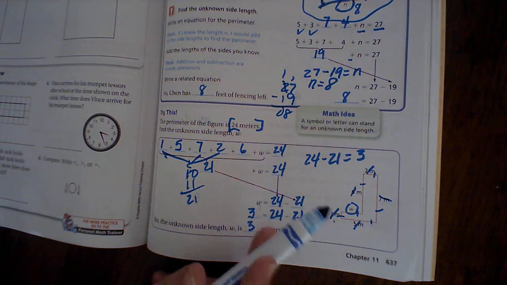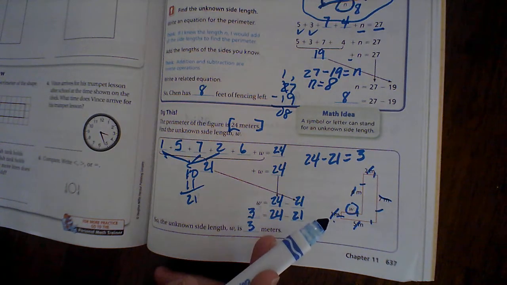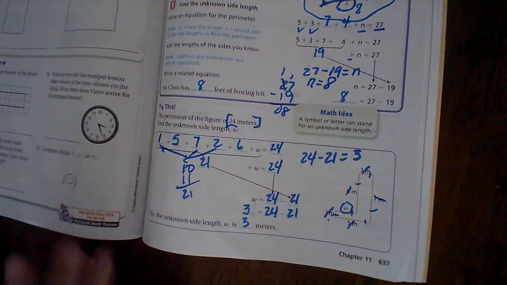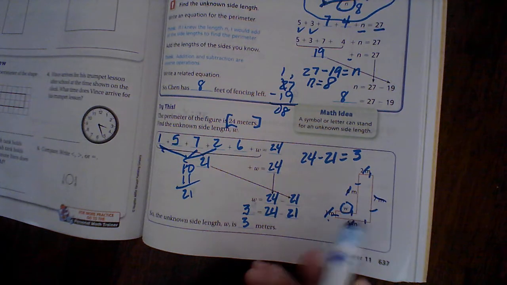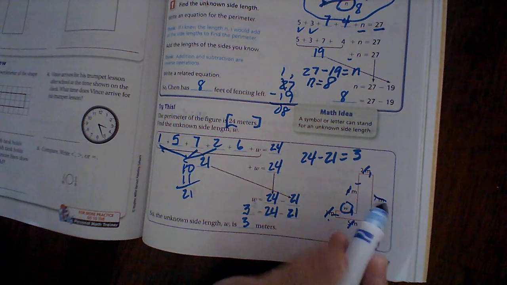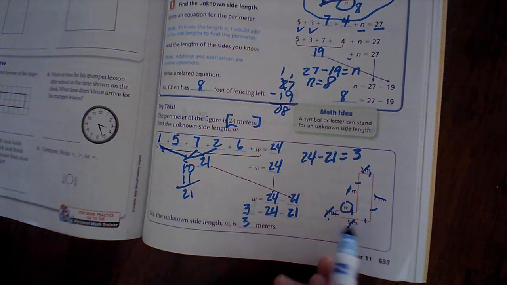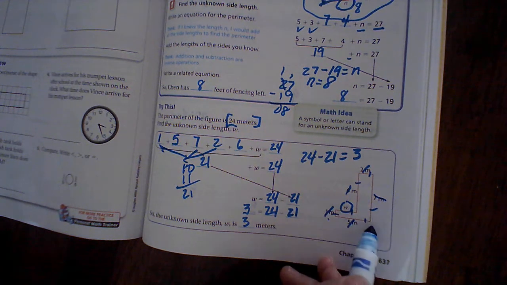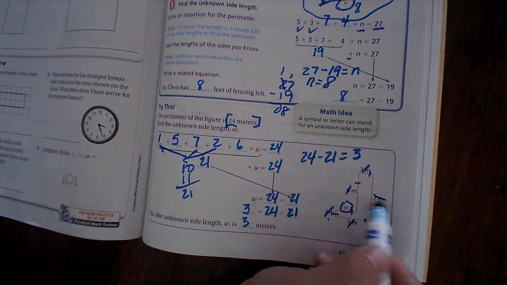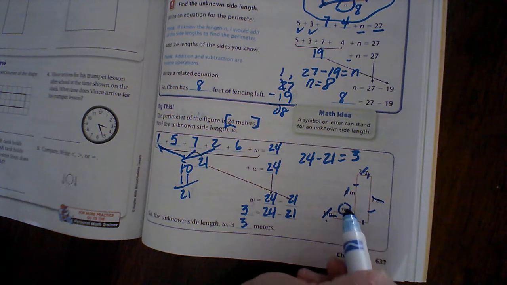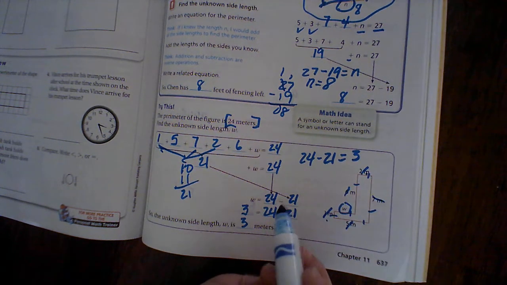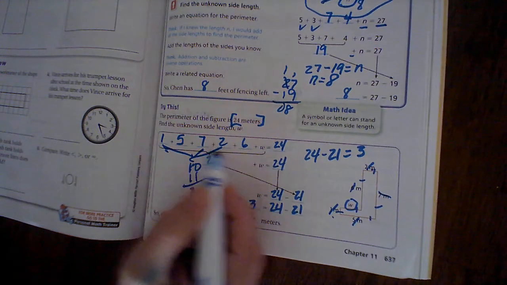All right, here is our figure. I am sorry, it is all already marked up, but like I said, I've already done this once. Here we go. How many sides does this figure have? Well, let's look at it. There's 1, 2, 3, 4, 5, 6. There are 6 sides. So I'm going to make 6 blanks up here.